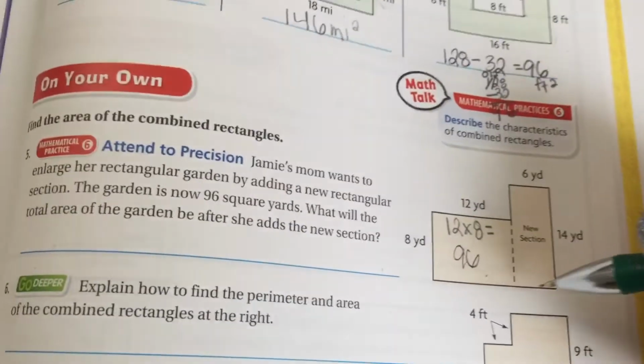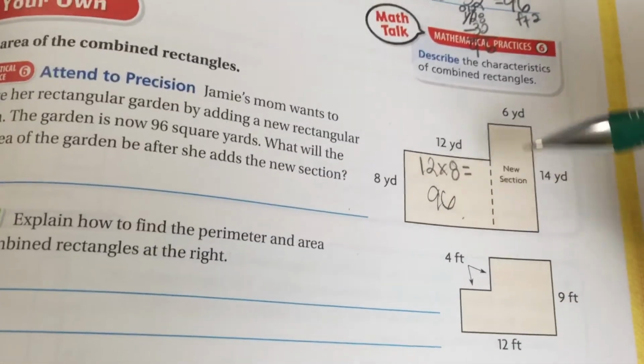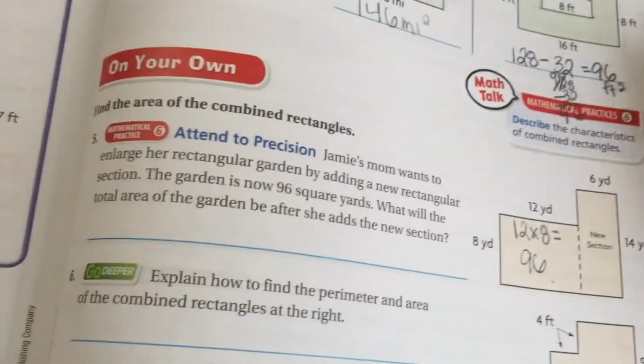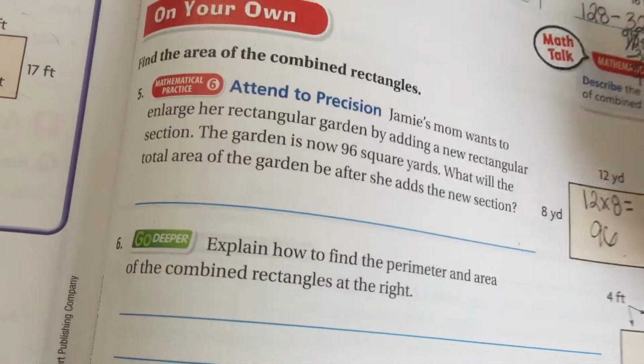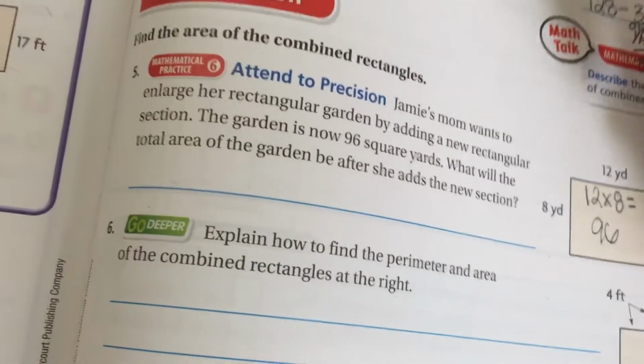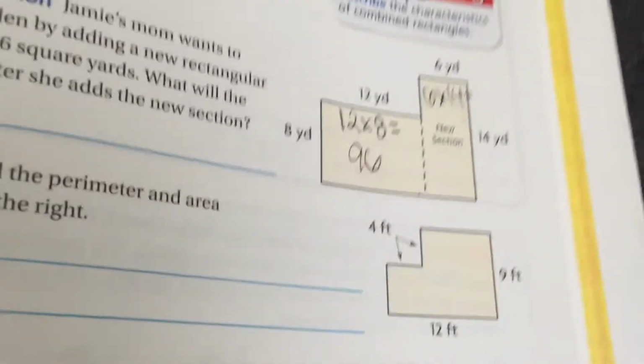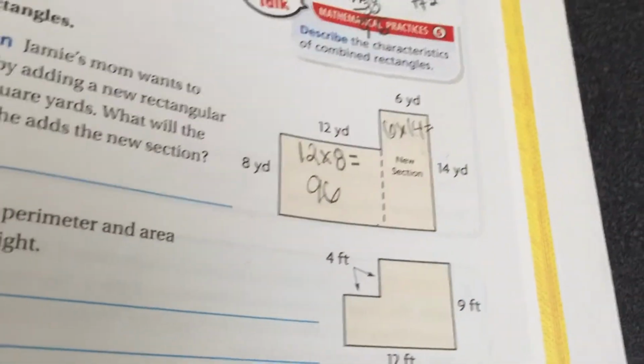And then she's adding this new section. So it wants to know how much it's going to be now that she's got the new part to it too. So this would be 6 times 14 would be this new section. Oops, not 6 times 4. 6 times 14. Sorry guys, I'm having a little hard time with my camera angle today.